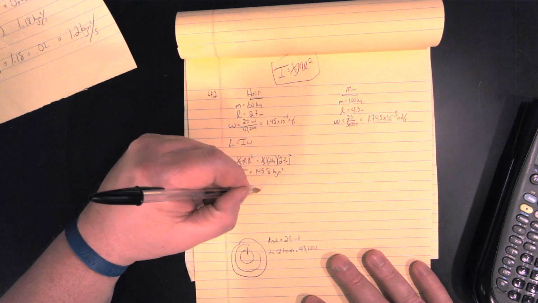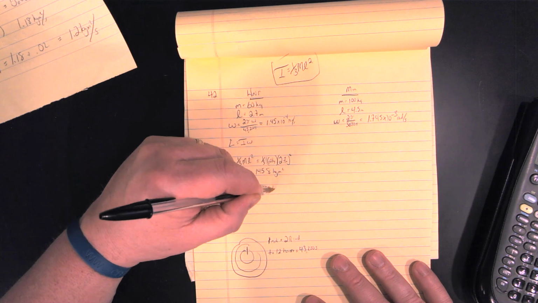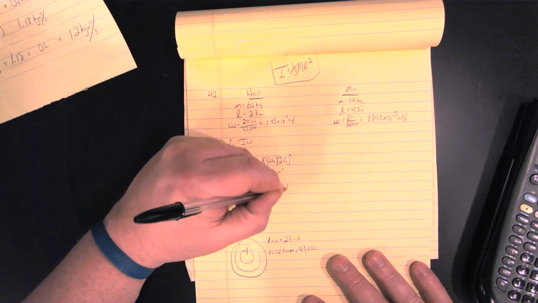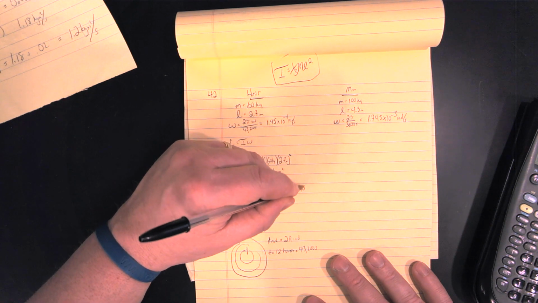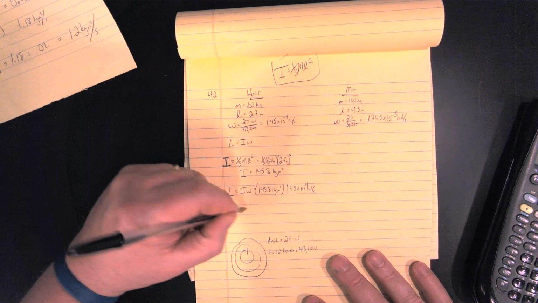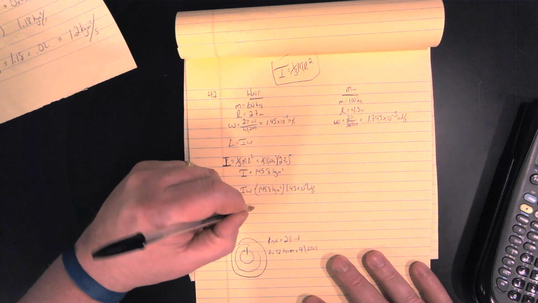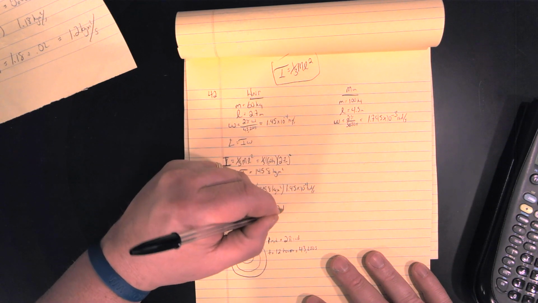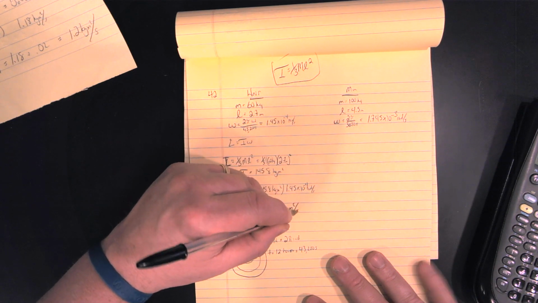So my 145.8 kilogram square meters times my angular velocity, which is 1.45 times 10 to the negative fourth radians per second. And so I find my angular momentum of the hour hand to be 0.0212 kilogram meters squared over seconds.